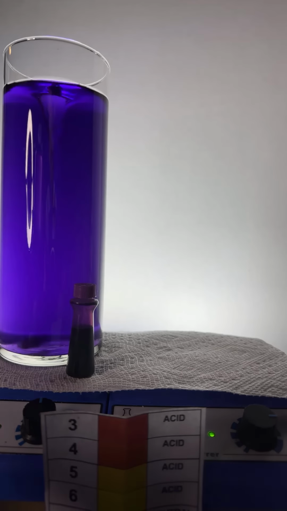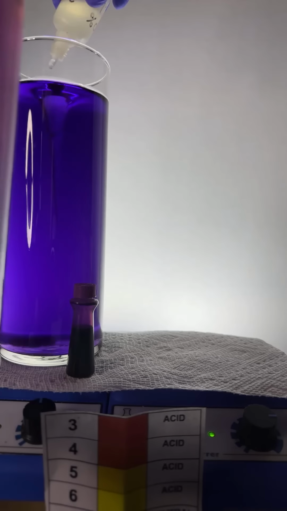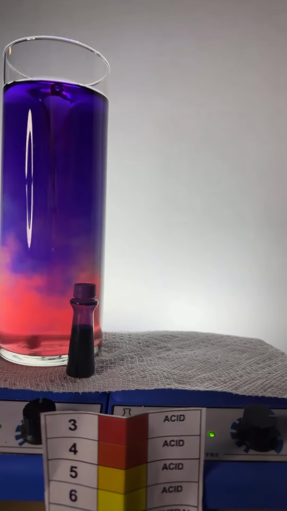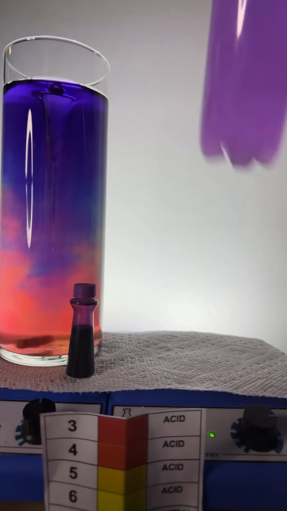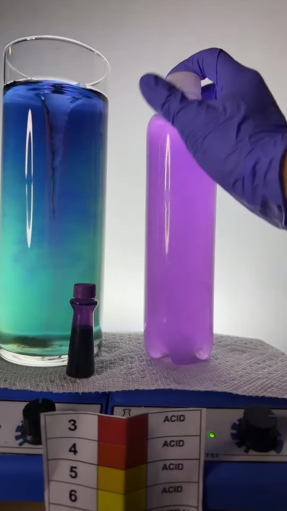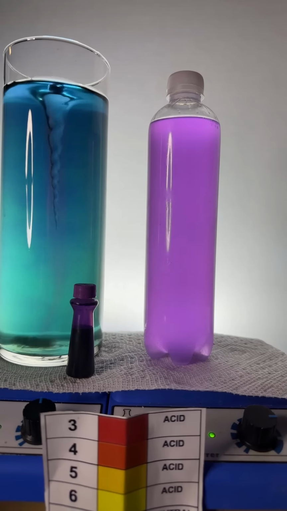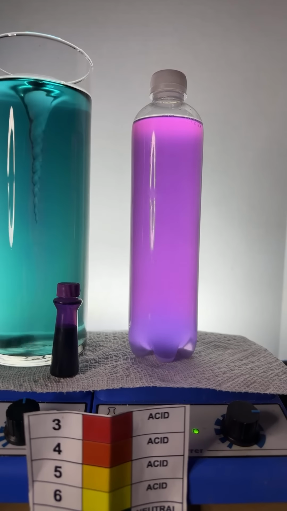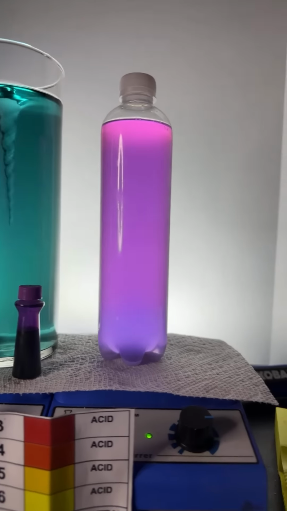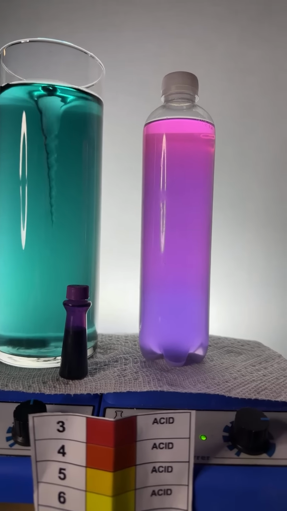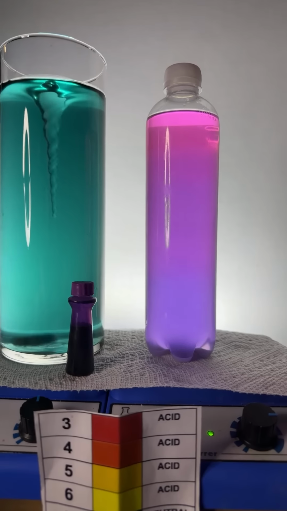Let's see. I think I can change the color here. There we go. I think this is going to work. Come on. Shake it up. Get some of that salt dissolved. And let's see if it's going to work. Here we go. Oh, I hope I don't have a dud. No, I don't. I think we got it. You can see it happening. We got a color separation. Totally have a color separation.